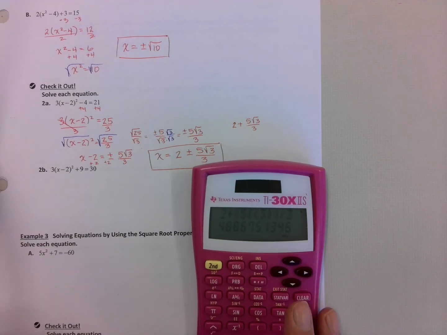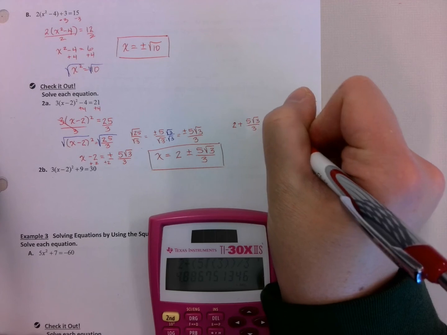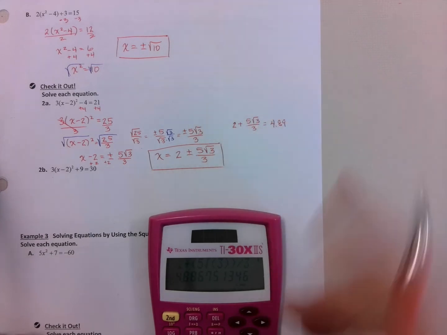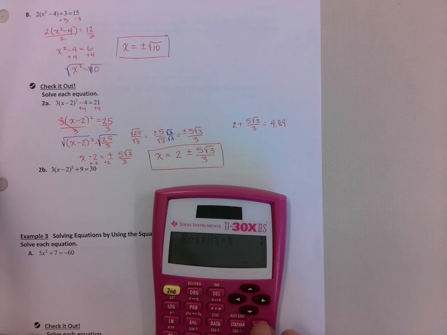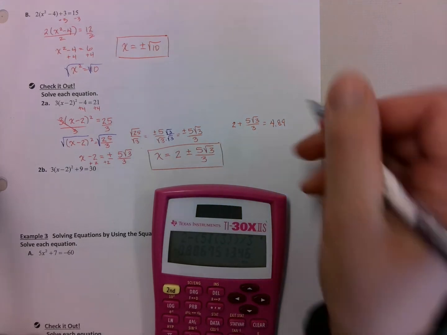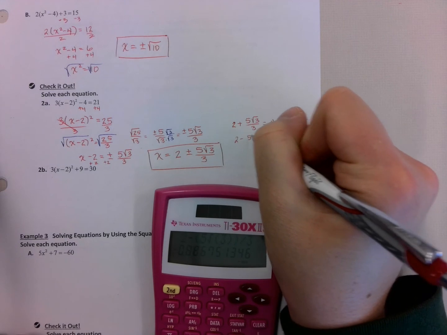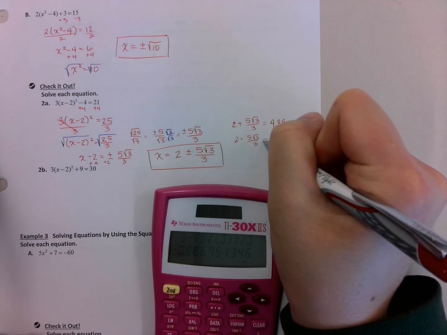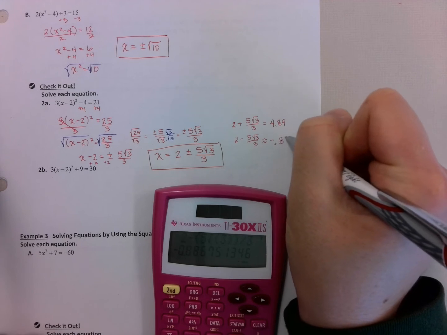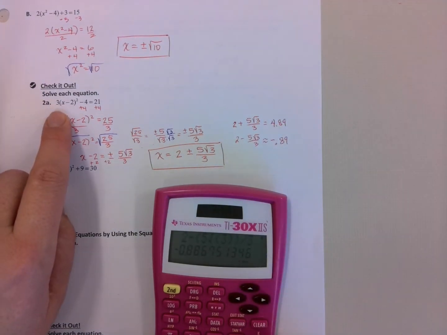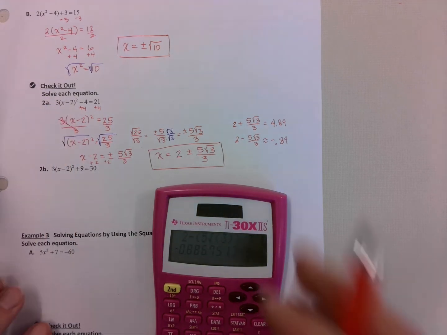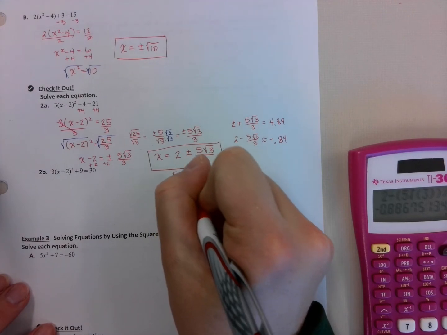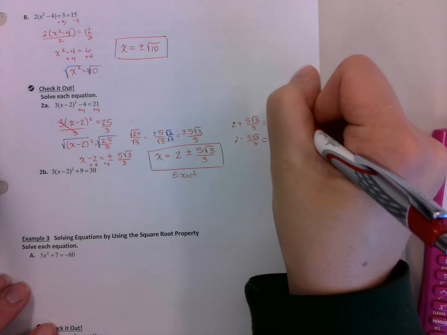My decimal is about 4.89. And then I would just come in and subtract it and get the other answer. So 2 minus 5 square root of 3 over 3 is approximately negative 0.89. So if I want to check it, I would take that answer and put that decimal up in here. That would be the best way to check it. But remember, I want the exact. Okay? These are the approximate.